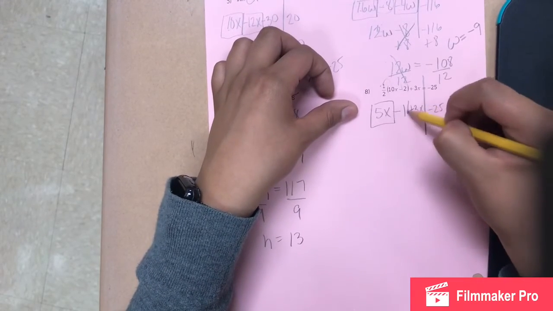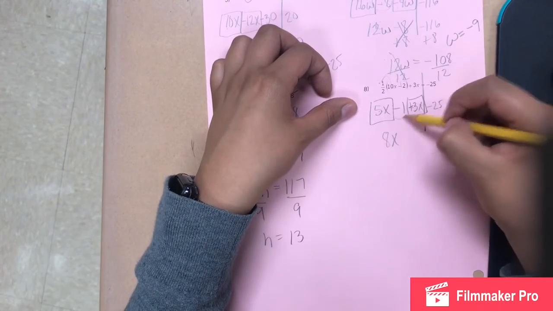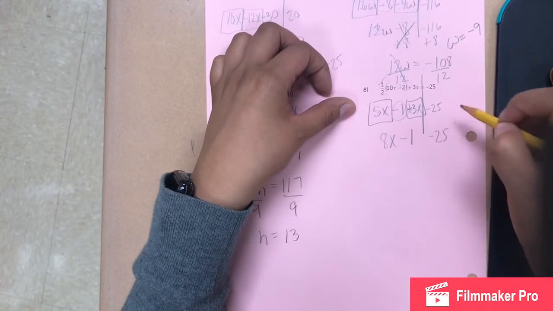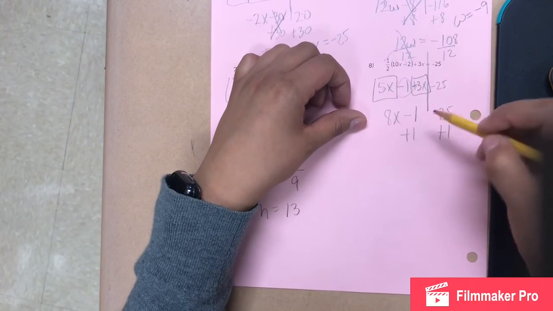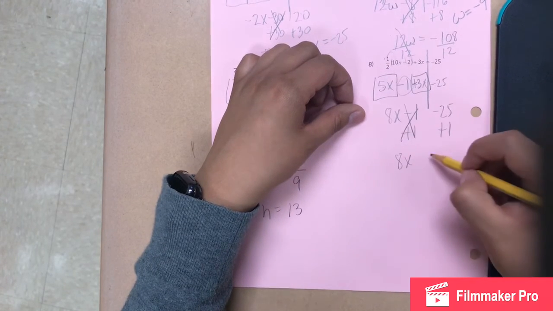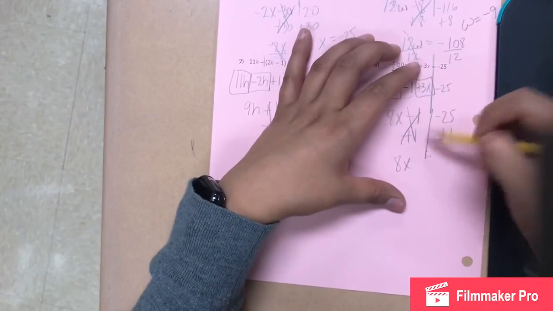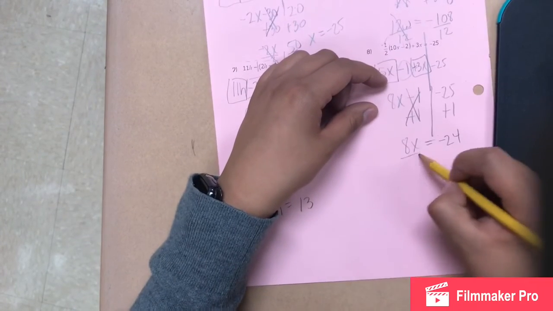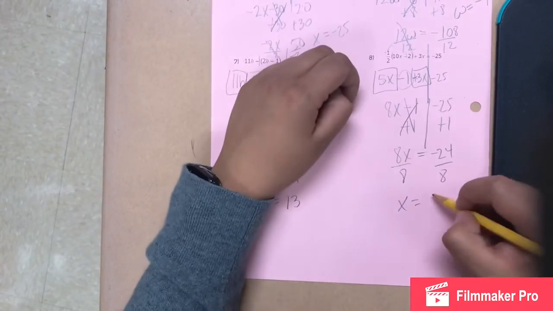Then I look for like terms, the x's. 5x plus 3x is 8x. There's nothing to combine with negative 1, so I'm going to bring it down. Negative 25 has nothing to combine with, so I bring it down. Then I solve by adding 1 to both sides. I have 8x because those cancel, equals negative 25 plus 1 is negative 24. This is why I draw the line. Then I divide both sides by 8. Negative 24 divided by 8 is negative 3.